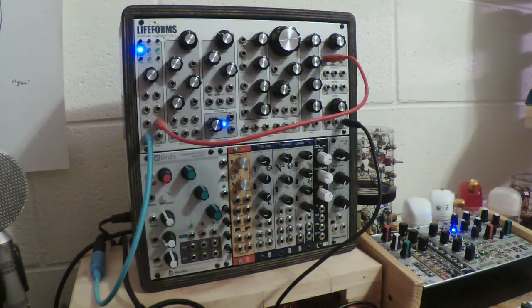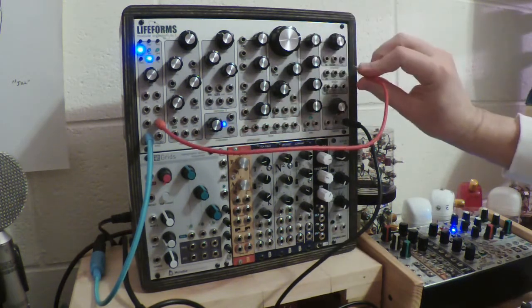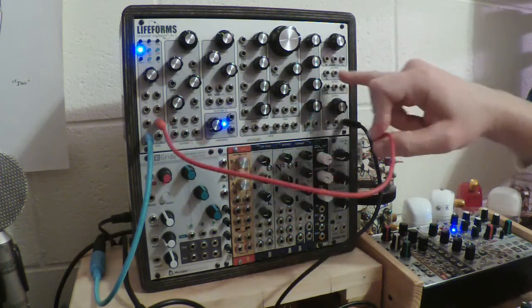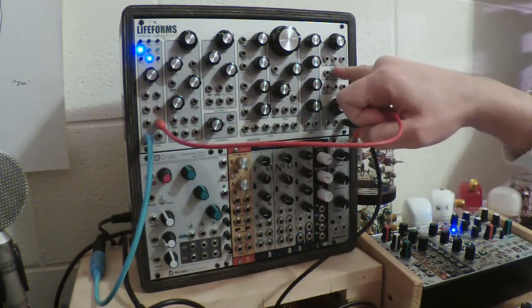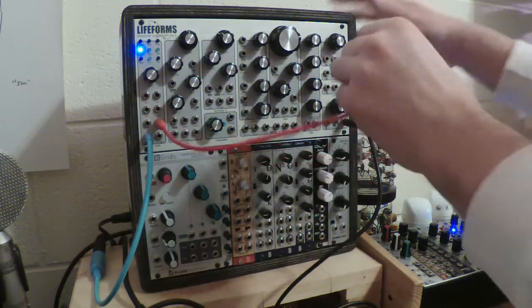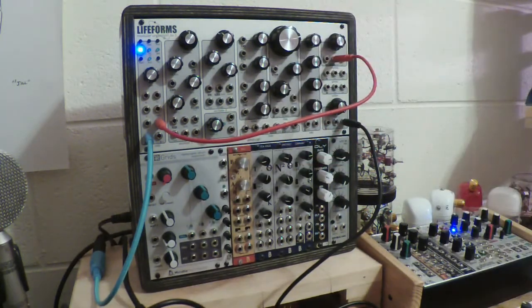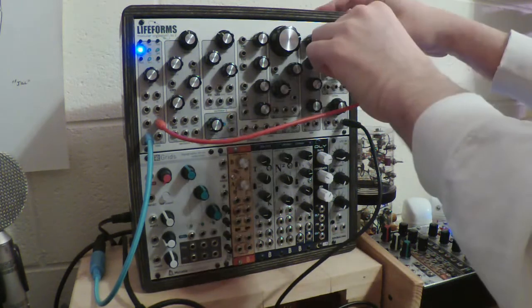I should. Oh, no. The in is supposed to be the audio signal. I need to patch it into the CV in if I want to control the VCA. That's an easy mistake to make, as you can see. There we go. Seems quieter.